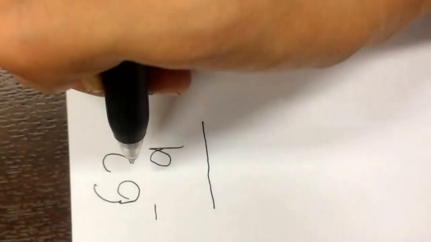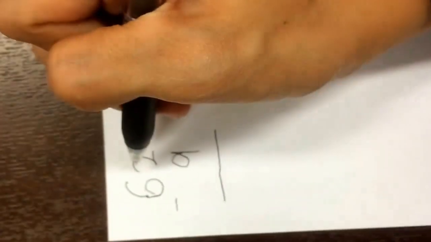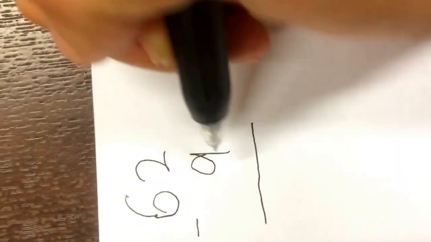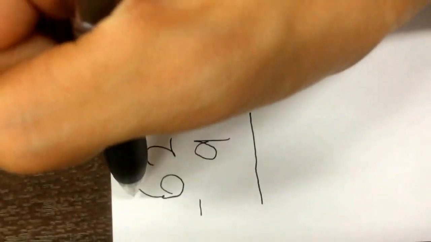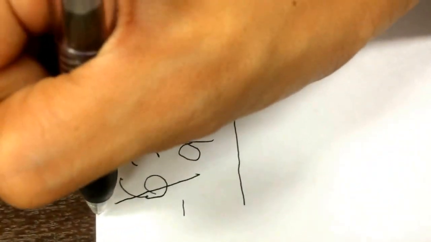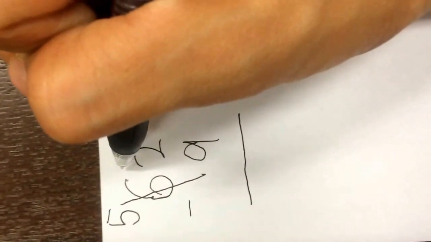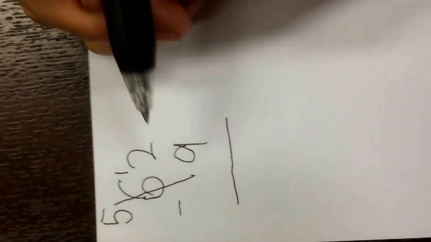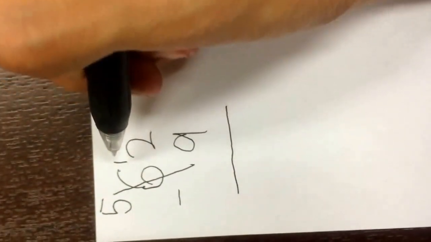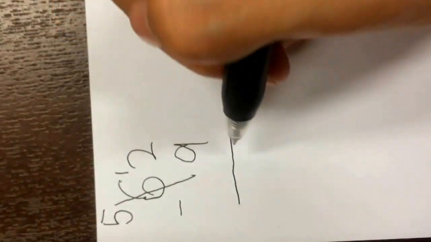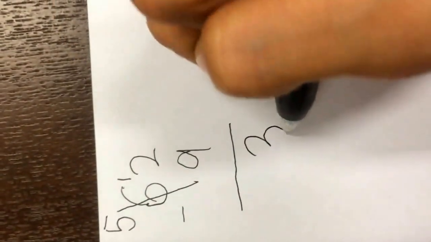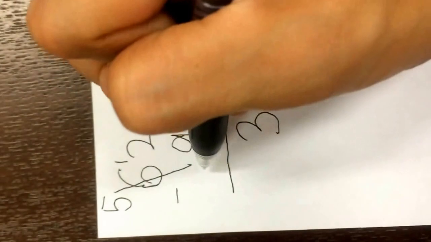So we borrow from the 6. 6 minus 1 is 5. Then we give the 1 to 2. And this becomes 12. What is 12 minus 9? 3. And what is 5 minus 0? 5.